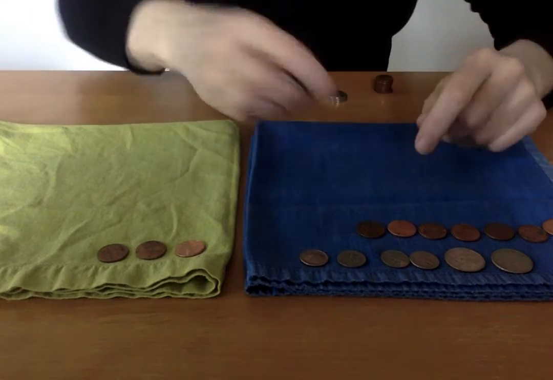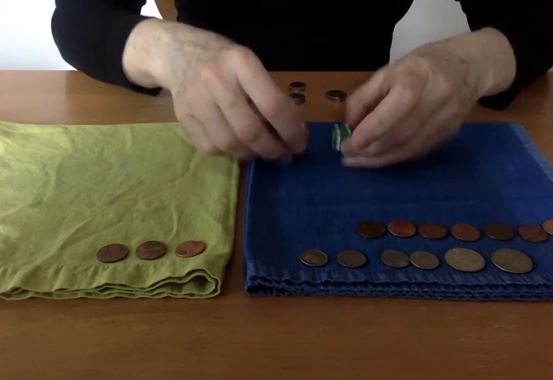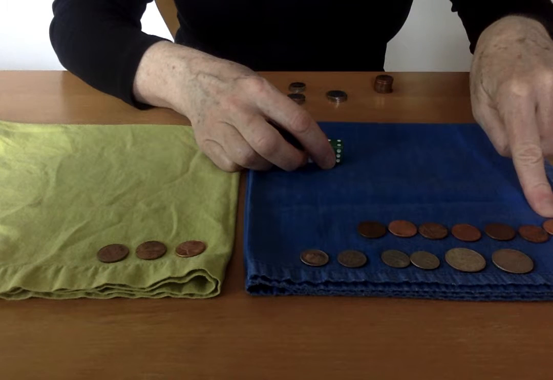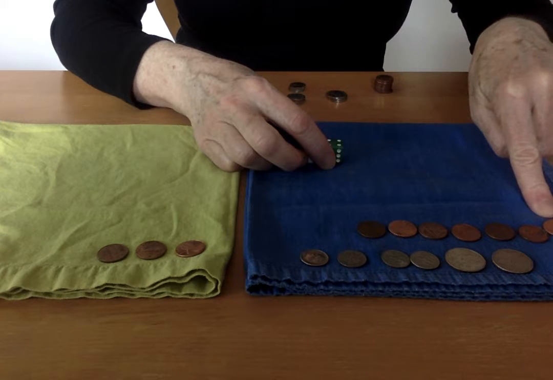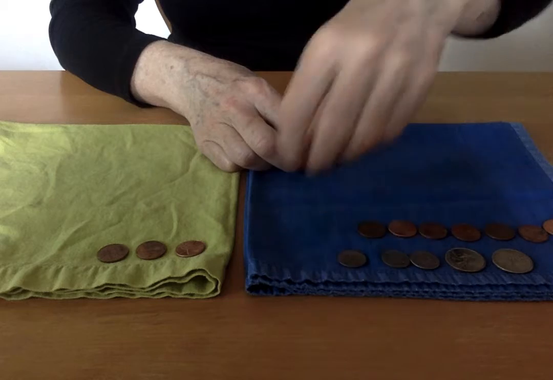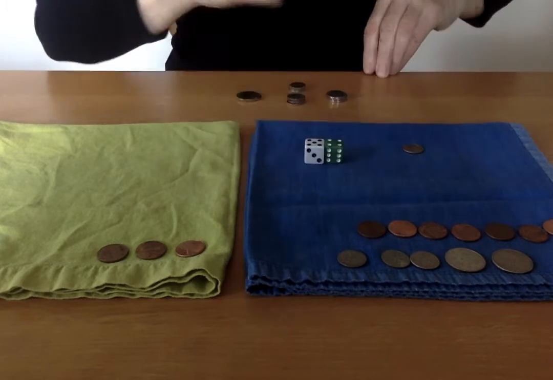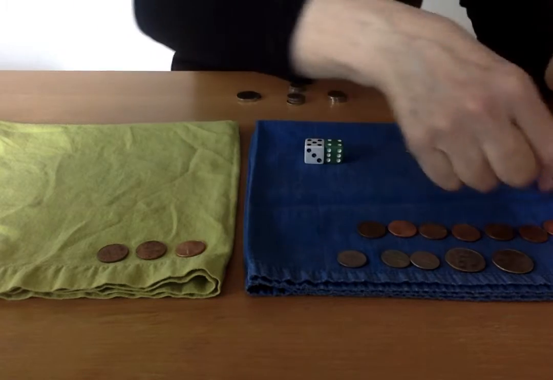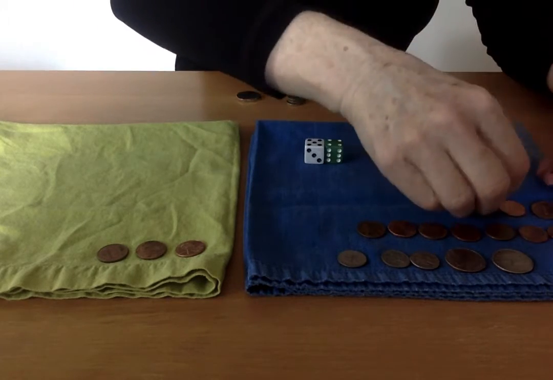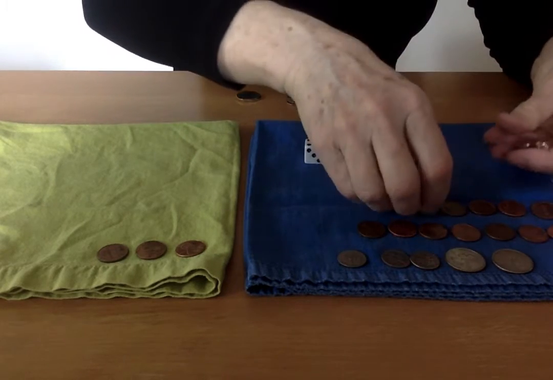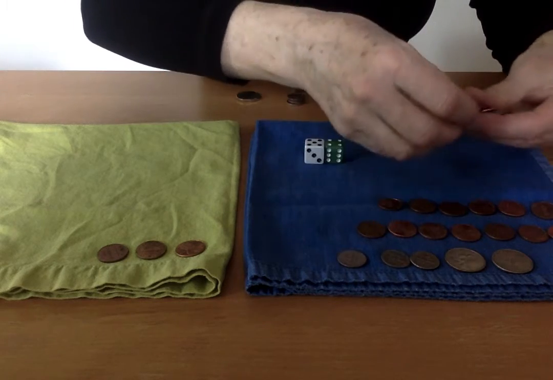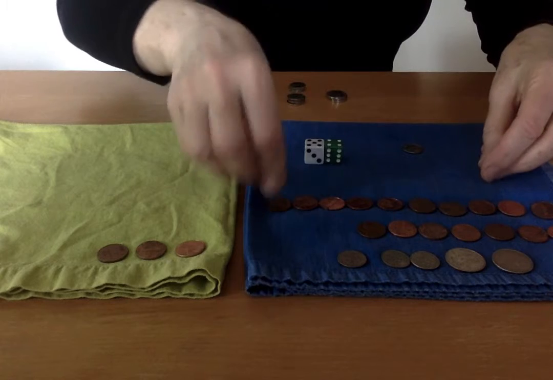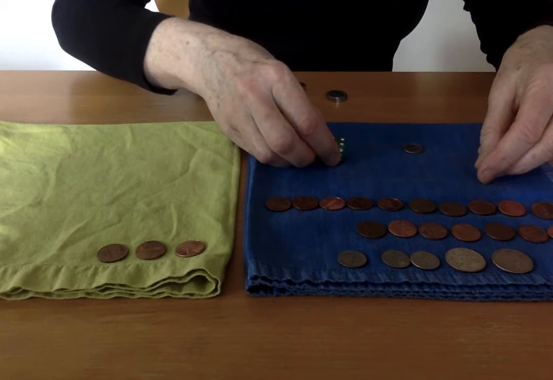Let's keep going for a few more rounds. 9. I don't have enough here, so what do I have to do? Again, I have to trade. Let's see that I have 10 here. 1, 2, 3, 4, 5, 6, 7, 8, 9, 10.